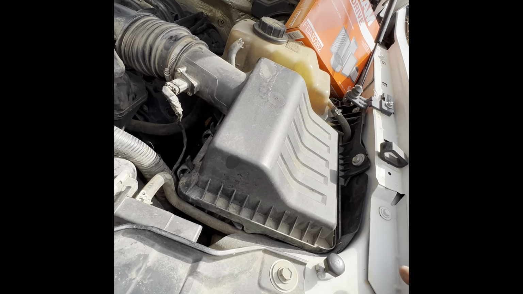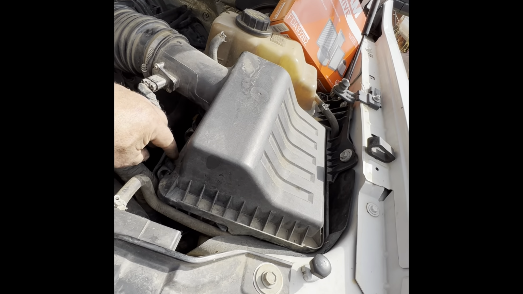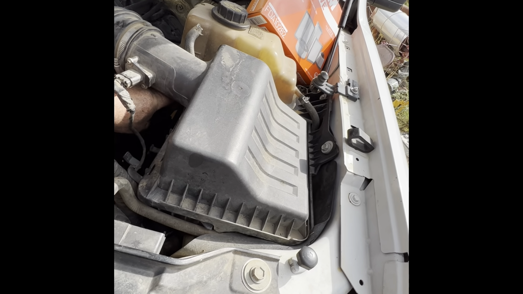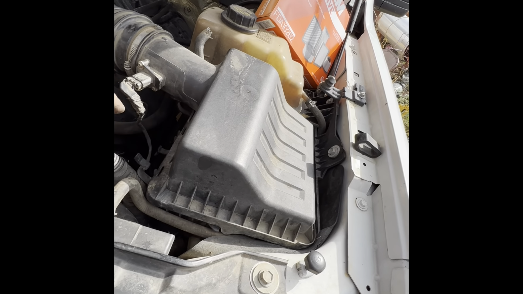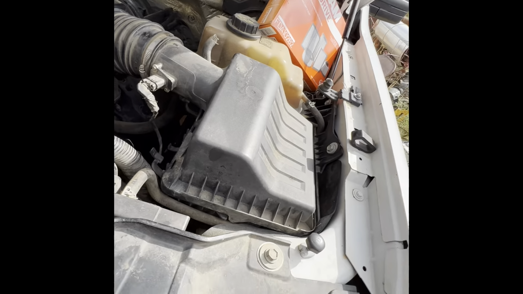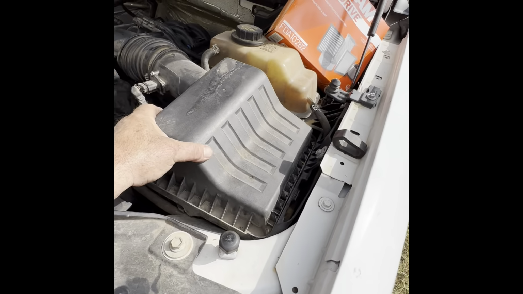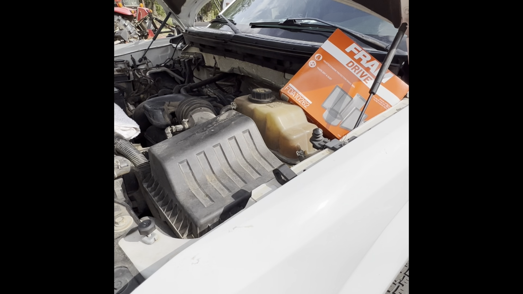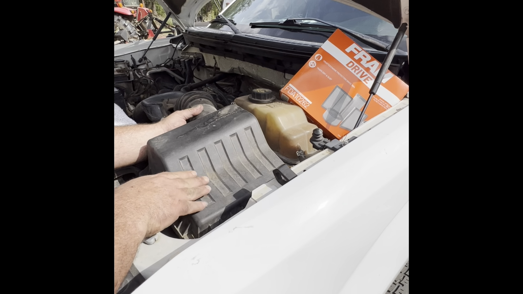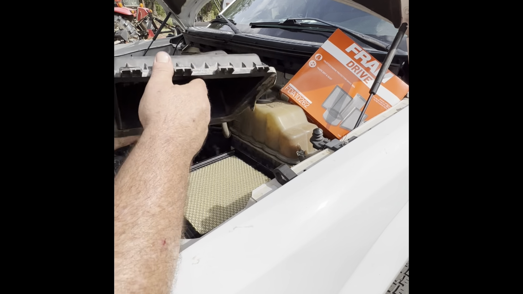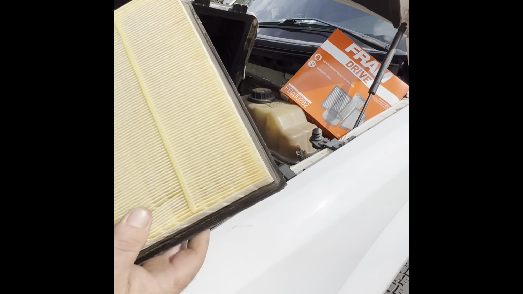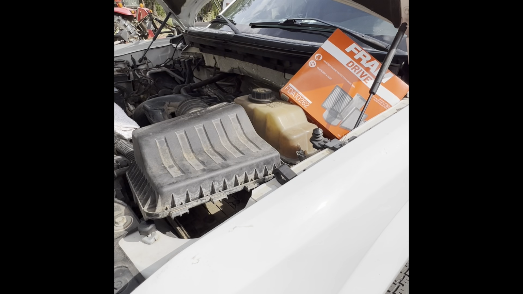Now we're gonna move on to the air filter. You see these little clips right here. Be 3 of them. One's kind of hidden back here. Pull them loose. Stand you up here. Get it under here. Push down right there. And there's your air filter. Actually not that dirty.